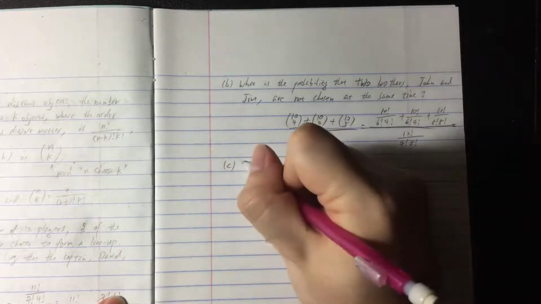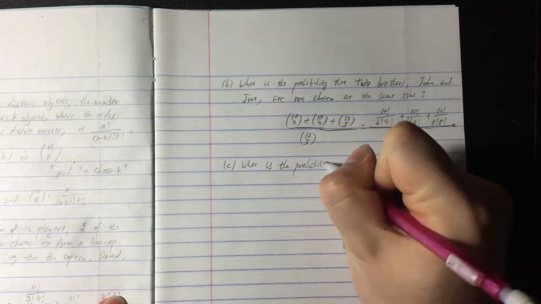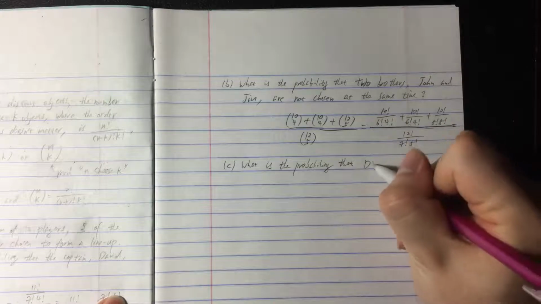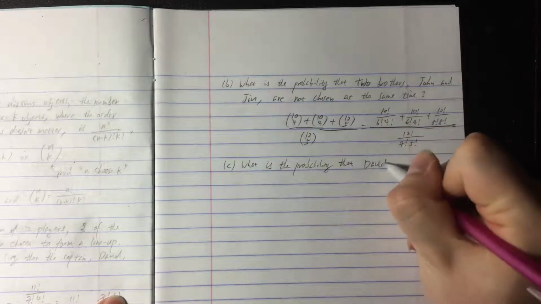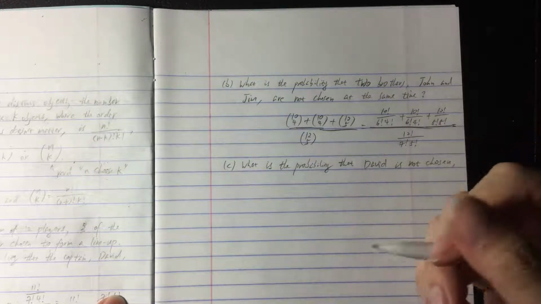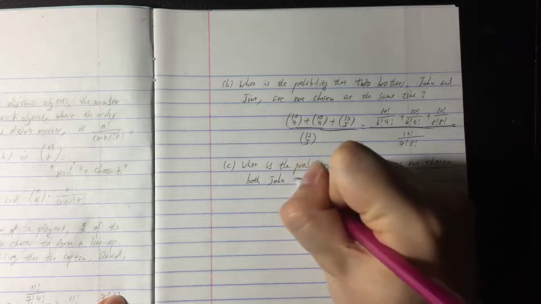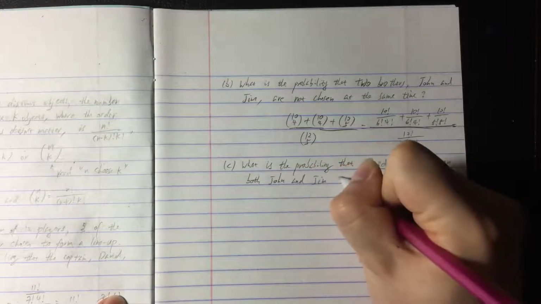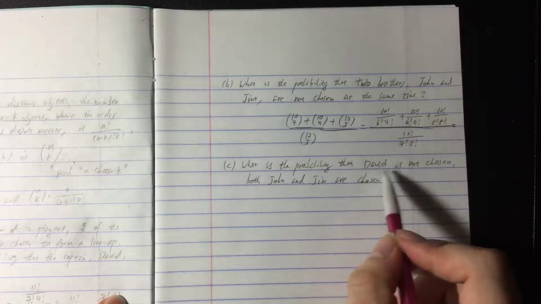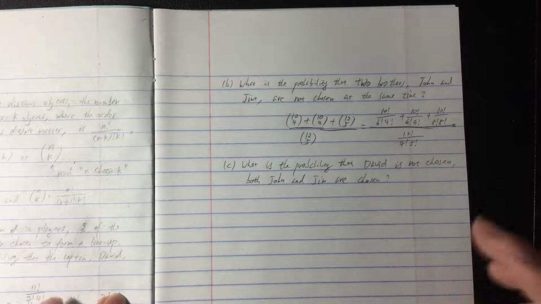Part C. What's the probability that David, the captain, is not chosen, but both John and Jing are chosen? So keep it in mind. Probability is always the number of favorable outcomes over the number of all possible outcomes.